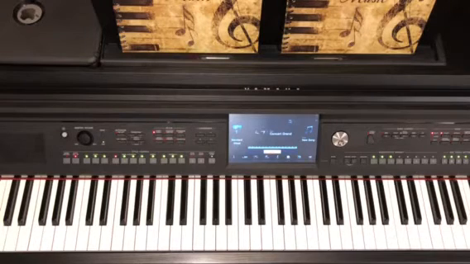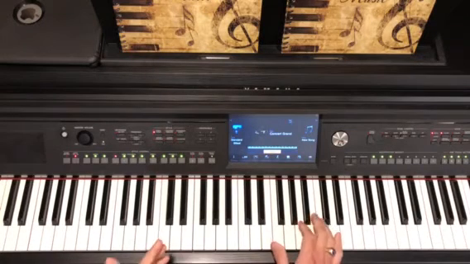Okay? For example, let's do Fly Me to the Moon, starting with B. Let's see. I've never really played it in this key, but here we go.